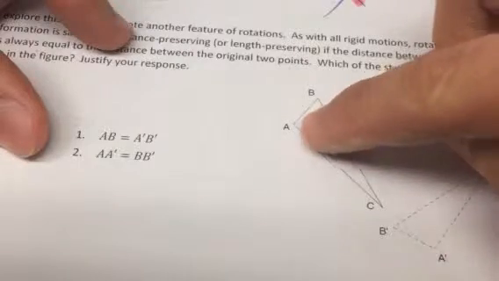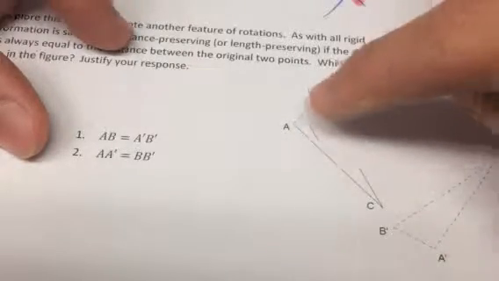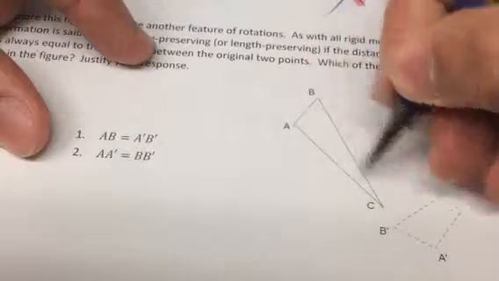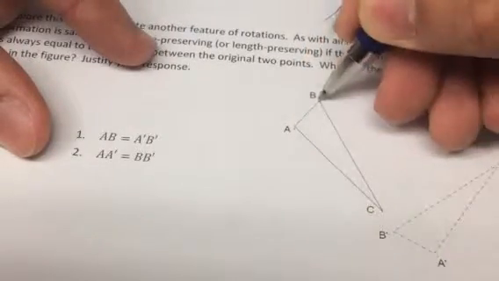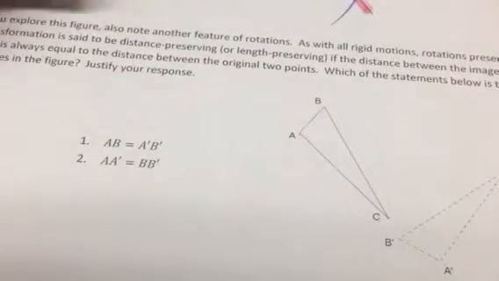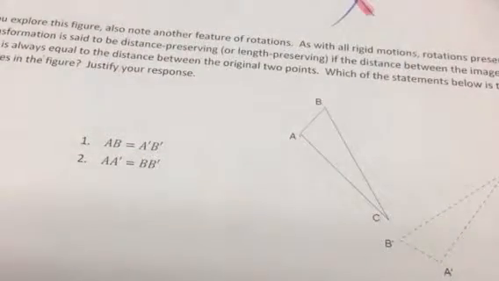AB is congruent to this A'B' over here. If we go from A to A', it's the same distance from B to B'. All right, so it's just a bunch of stuff that you can figure out because of perpendicular bisectors. Cool.